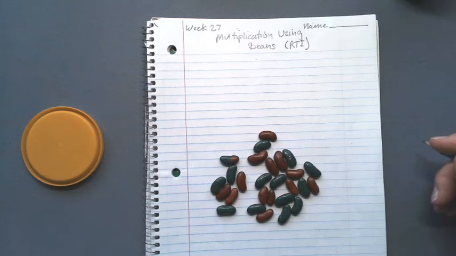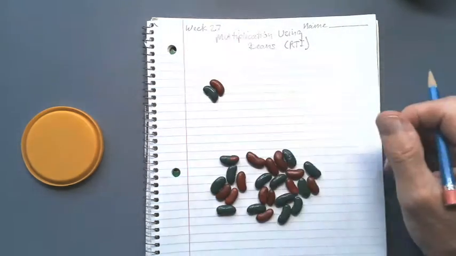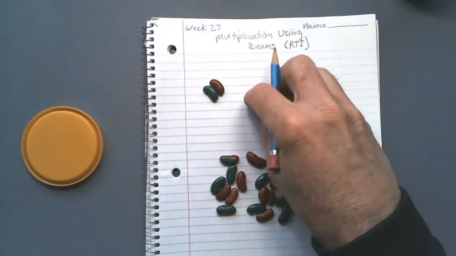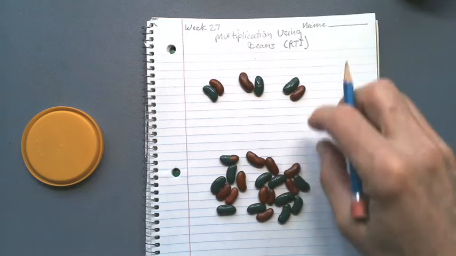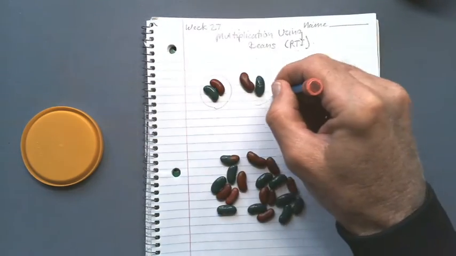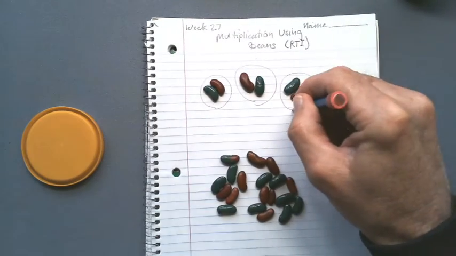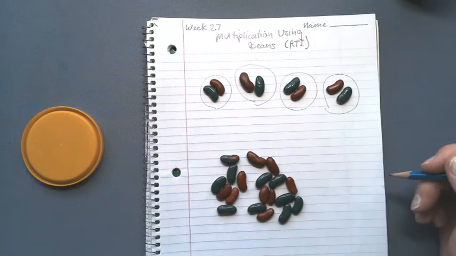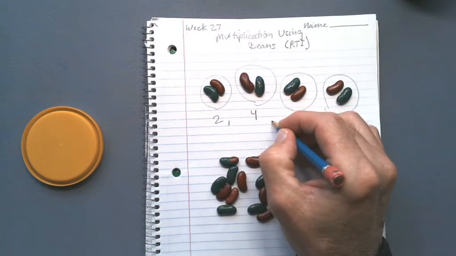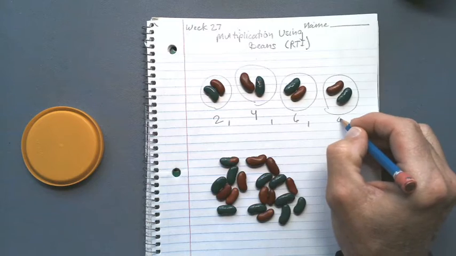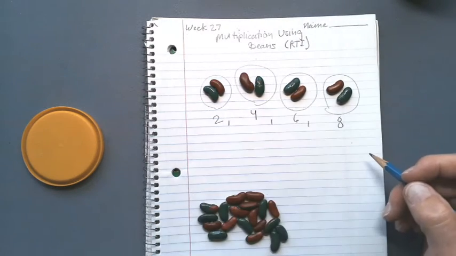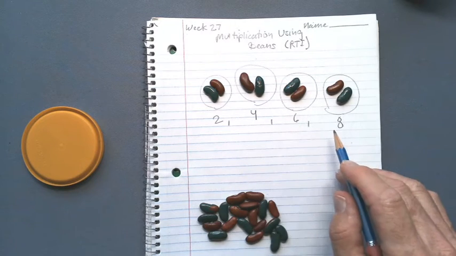I've seen that we can group beans in groups of 2, which is like our skip counting. Okay. So here's a group of 2, here's a group of 2, here's a group of 2, and here's a group of 2. And this is like saying 2, 4, 6, 8 in our skip counting. And this is exactly what we do when we're skip counting by 2.